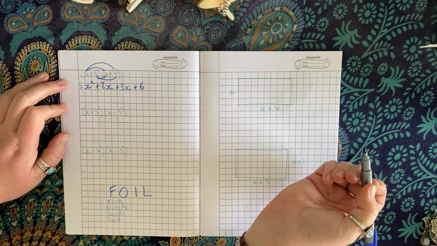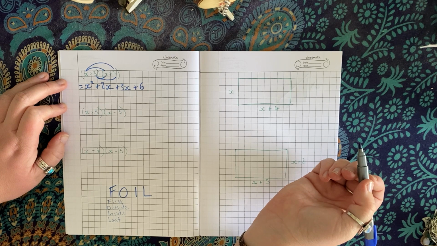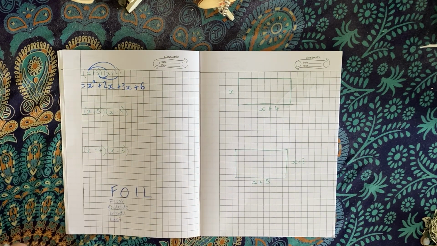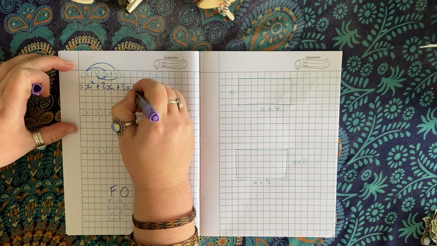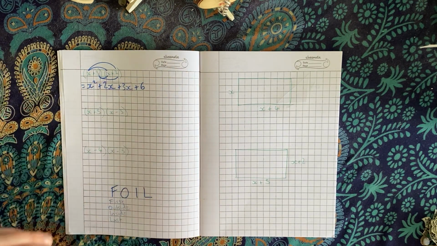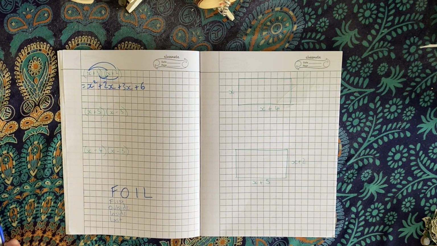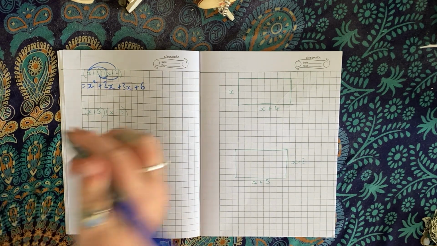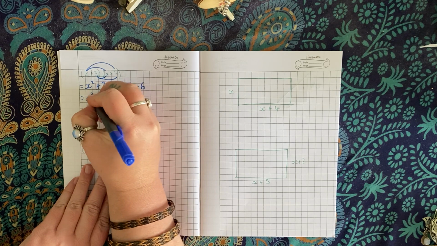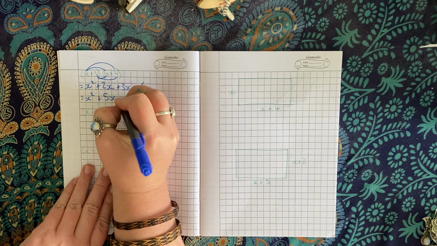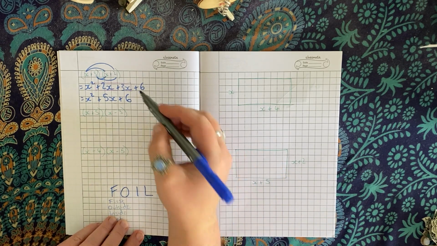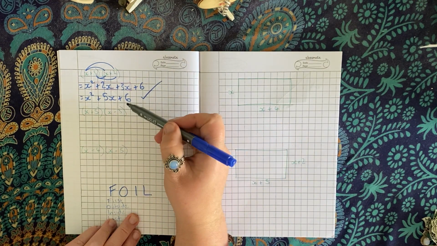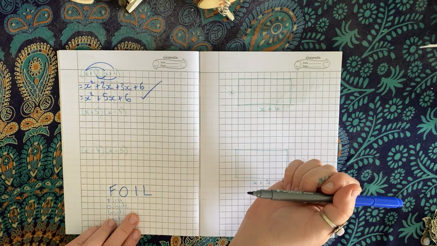Now if there are things that match, you need to put together your like terms. In this situation, we have these two that match. There's a 2x and a 3x. So I'm going to put those two things together, and I'm going to say that this whole thing equals x squared plus 5x plus 6. Now none of these match, so I can't do anything else. I'm just going to leave it like that. So this is an expanded version of these brackets.